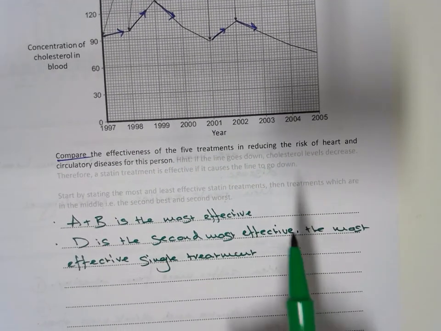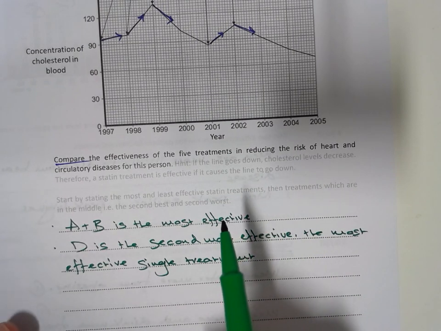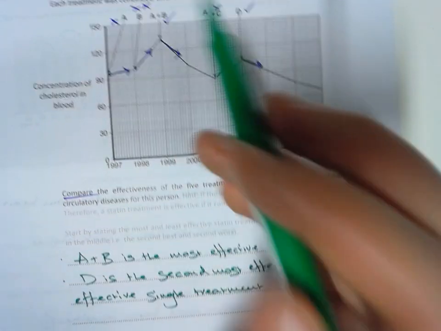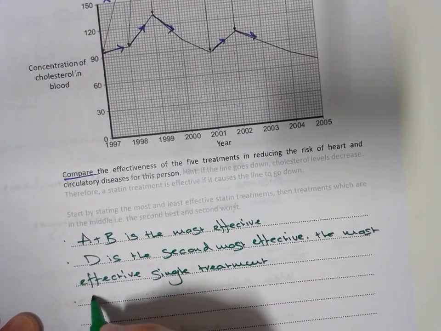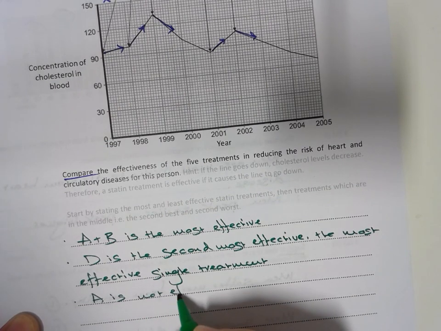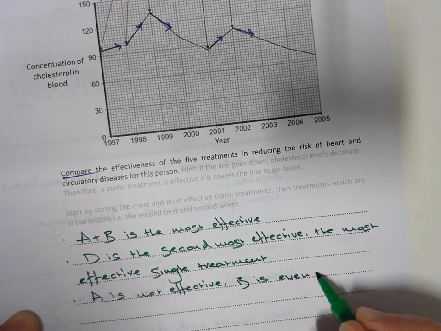Okay, now let's look at some which aren't effective at all. We could say A is not effective because that's actually raising the cholesterol level. B is even worse.